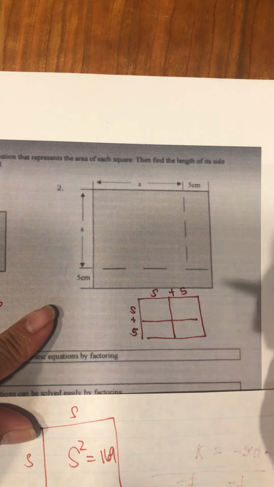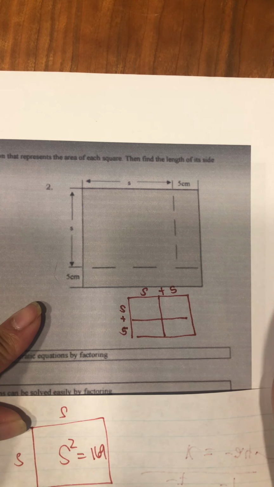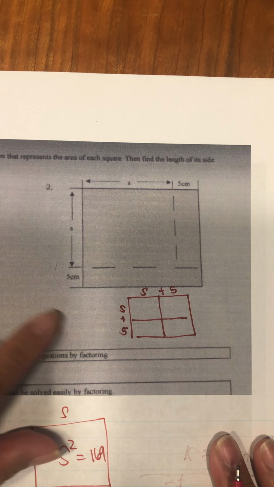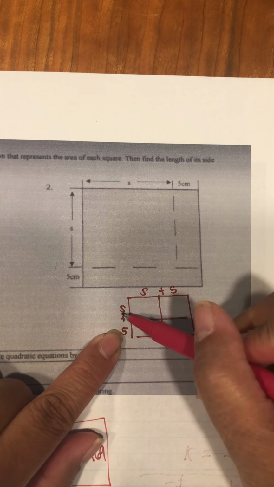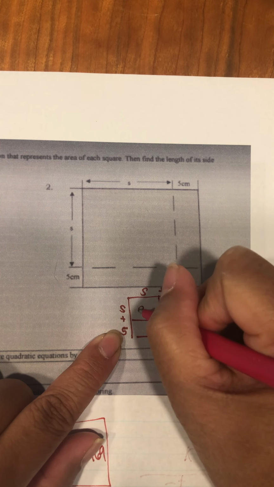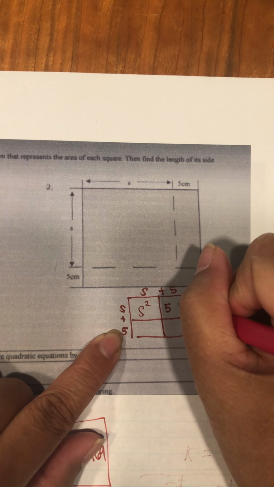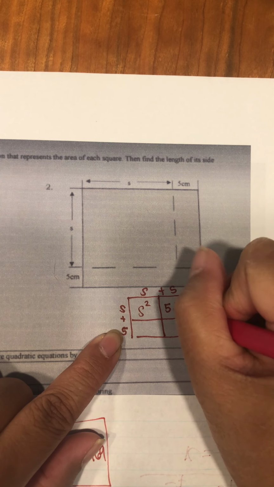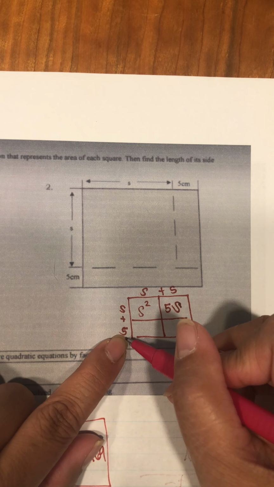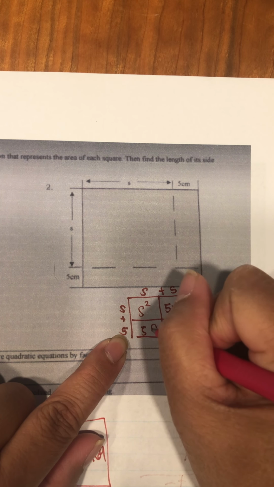So what you're going to do is use the strategy that I showed earlier. S times S is S squared. S times 5 is 5S. Then S times 5 is 5S.